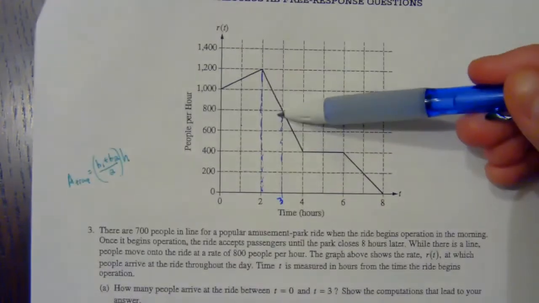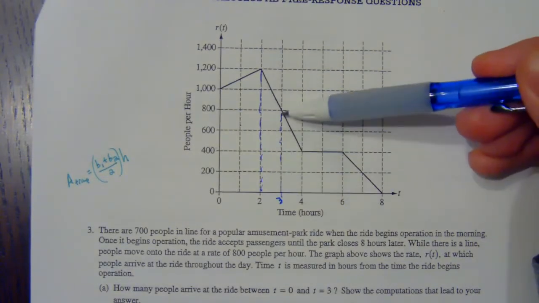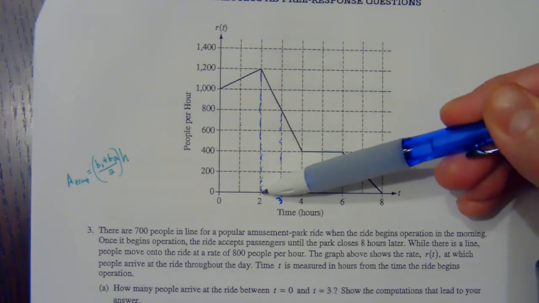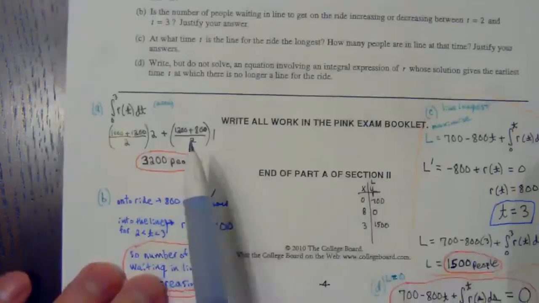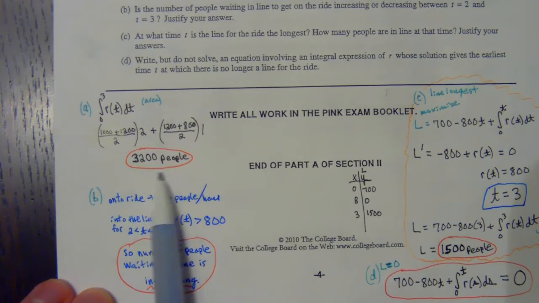And then the second trapezoid, I did this base. So I did 1,200 plus 800 divided by 2. Those are my two bases. And then I times it by the height, which is equal to 1. So I got that right there. And then I believe this was a calculator problem. So you're just going to get 3,200 people.